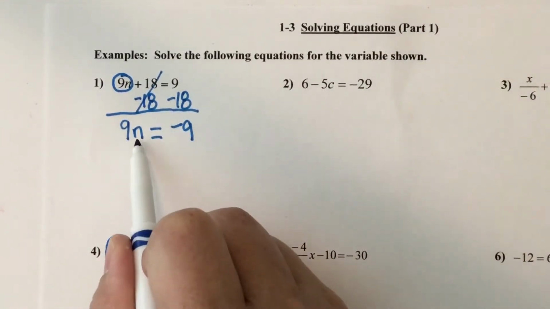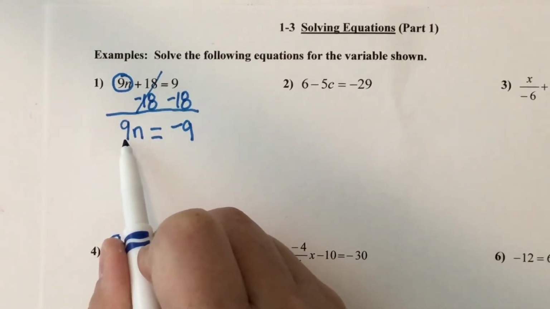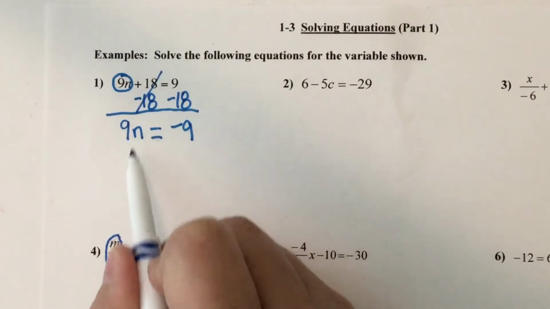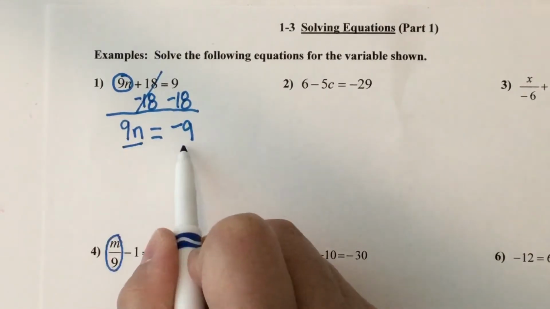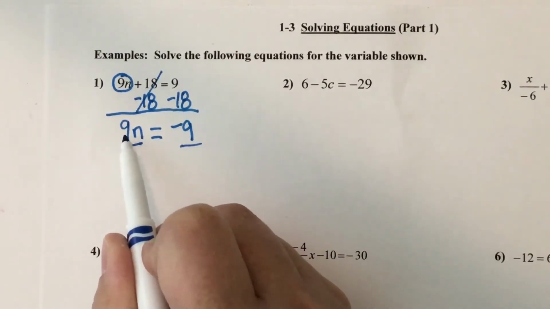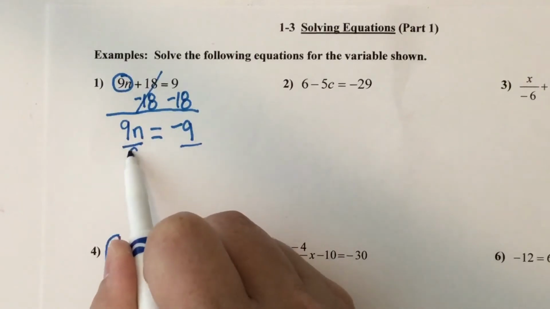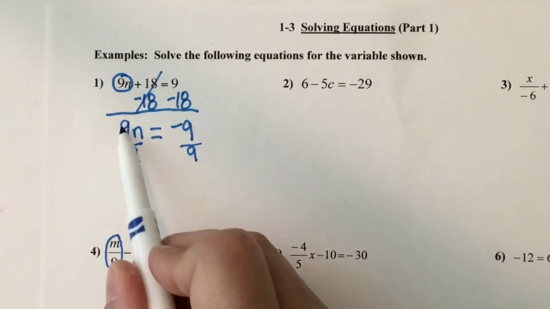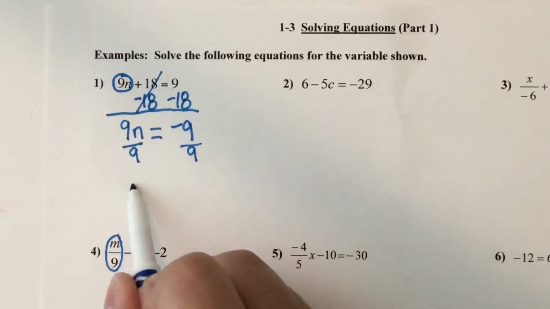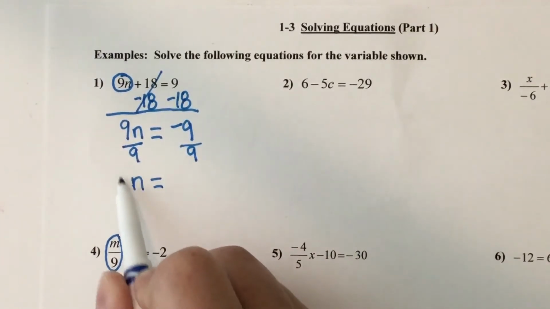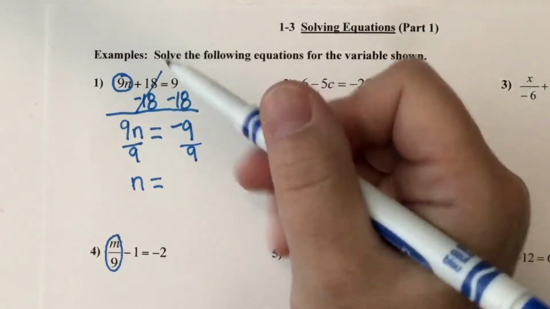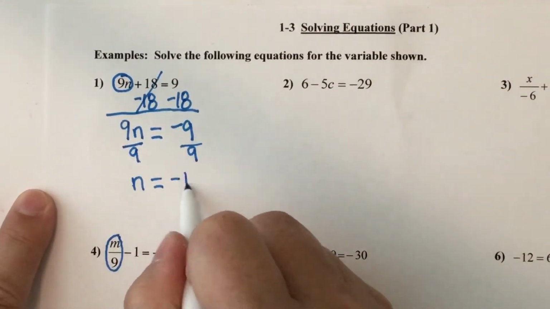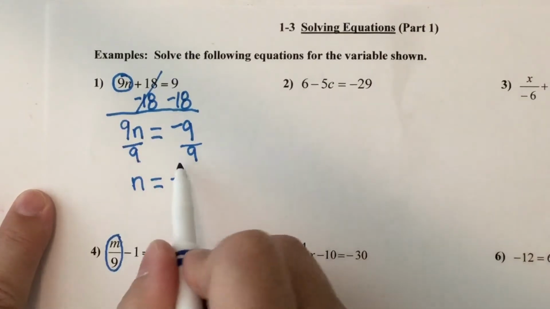So now to get n by itself, I want to get rid of the 9. These are smushed together, which is multiplication. And to undo multiplication, we divide. So we divide by exactly what's in front of the n. So I divide both sides by 9. That way, 9 divided by 9 is 1. But remember, you don't have to write that 1 in front of your variable. And on this side, negative 9 divided by 9 is negative 1. And that's my answer, and I'm done.